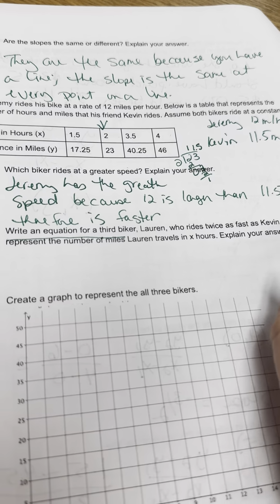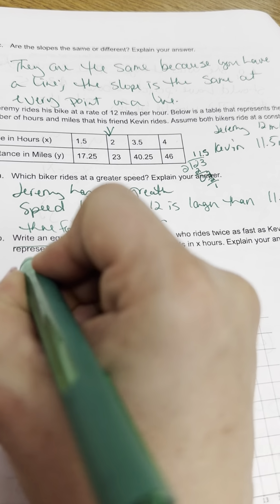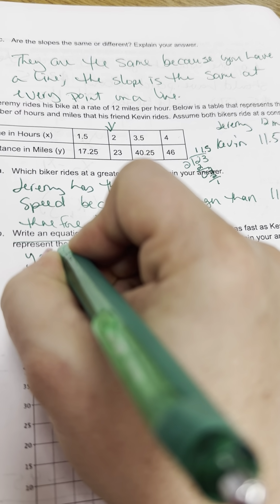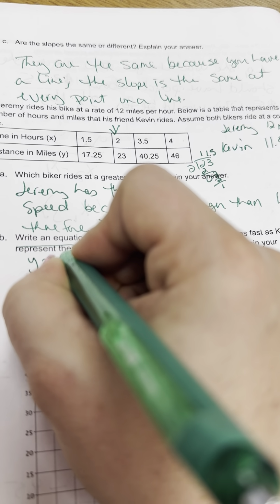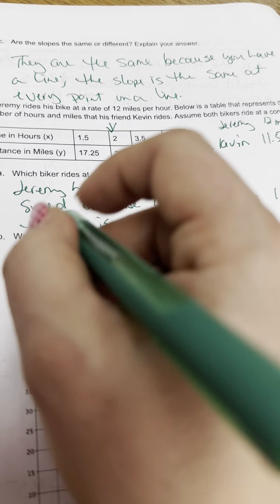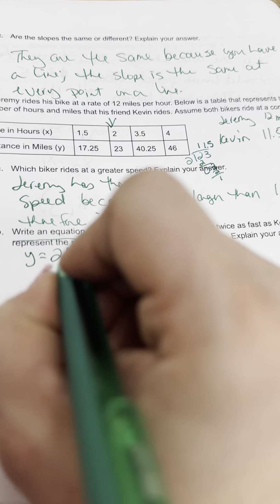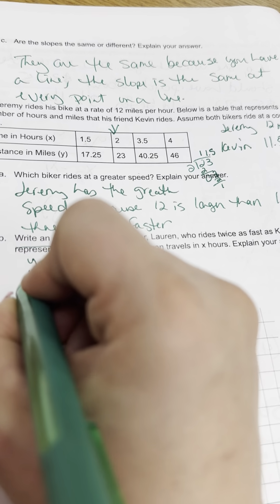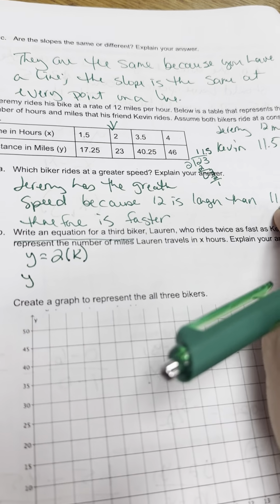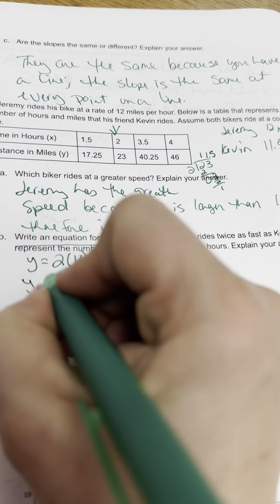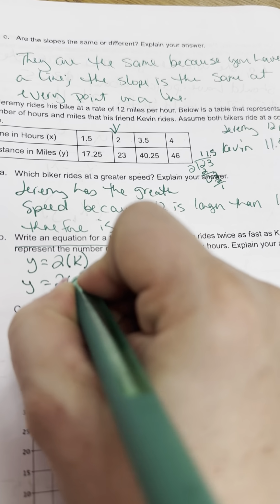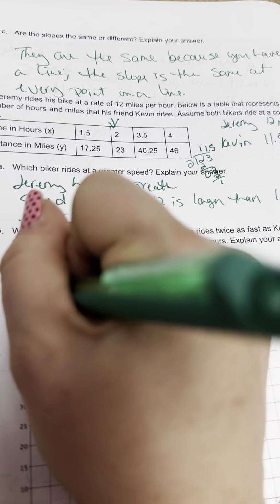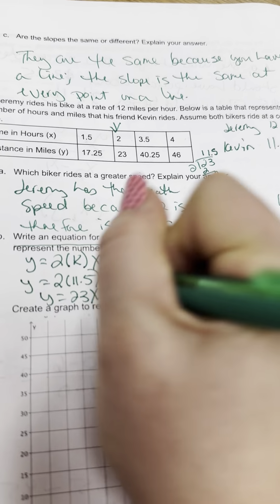So Y is going to equal two times Kevin, which we know is 11.5. So 2 times 11.5 x, or Y equals 23x.